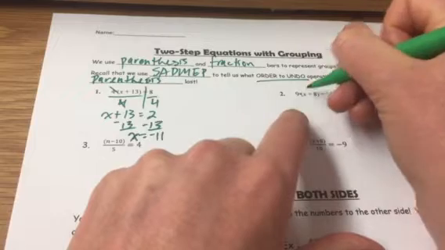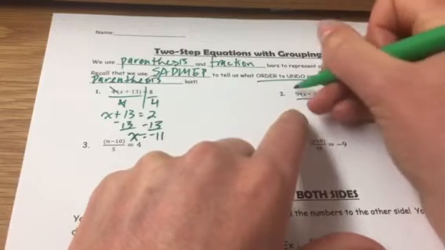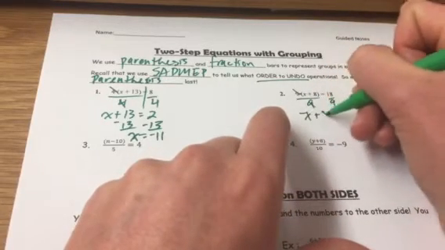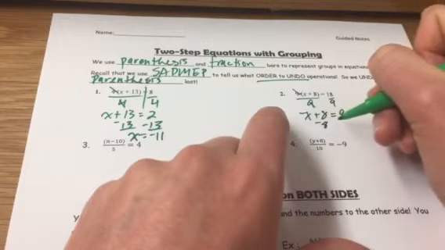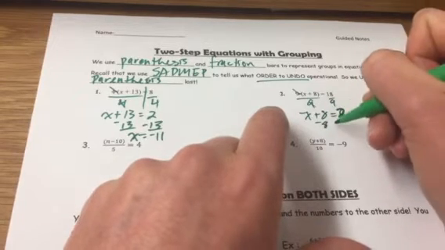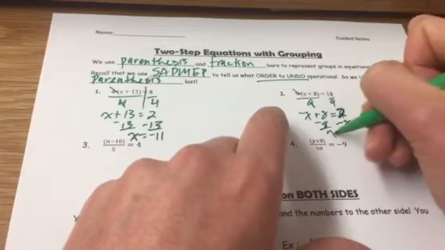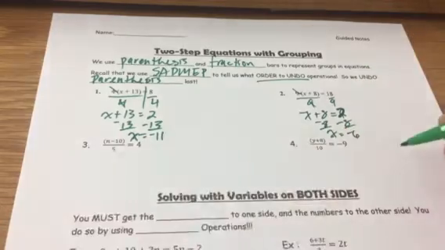Over here, I'm going to divide by 9 first. I get x plus 2 equals 9. Subtract 2. Goodness, sorry. And we get x equals negative 6.